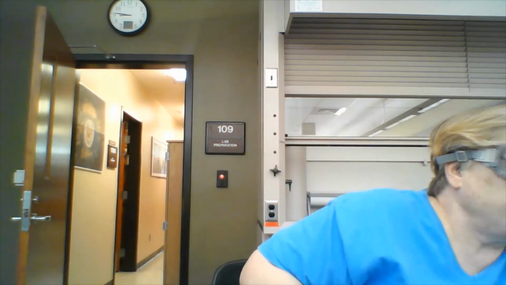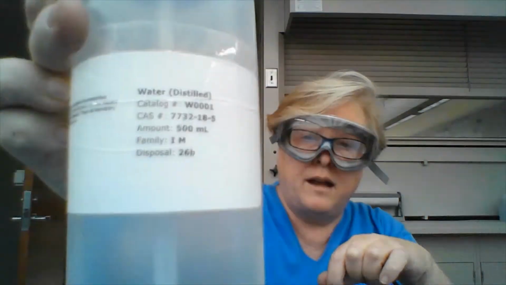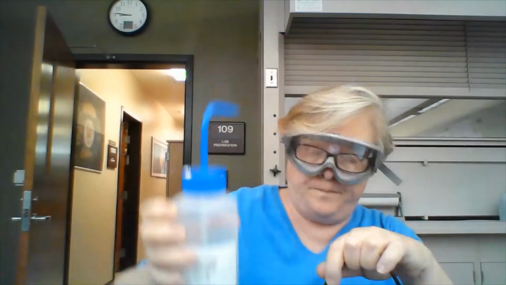So you always want to label even your wastewater so that if you get interrupted, fire alarm, some reason, someone else doesn't have to come along and pay a lot of money to get rid of your water. So we're going to rinse the temperature probe with a bottle of distilled water, and that will clean it between the reactions we're doing.